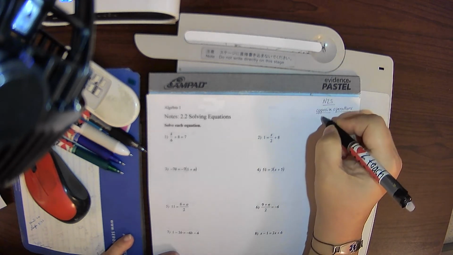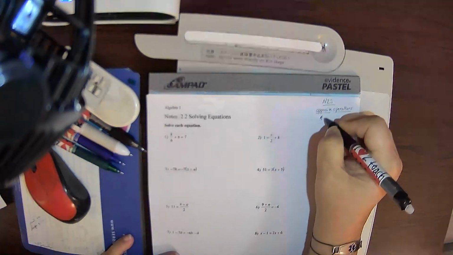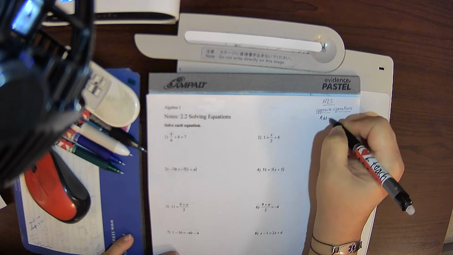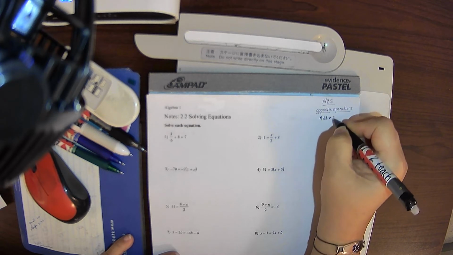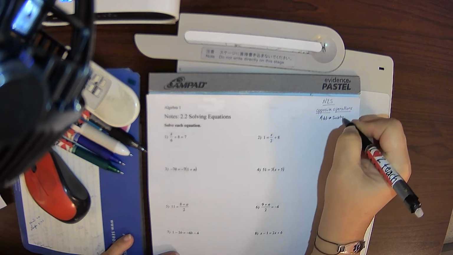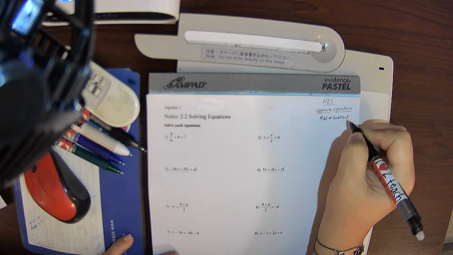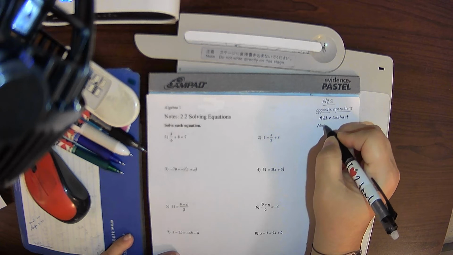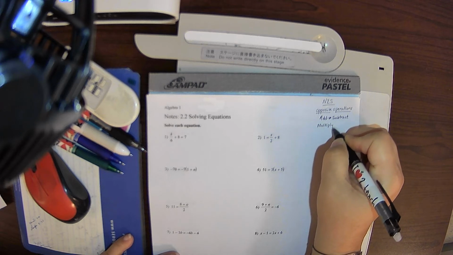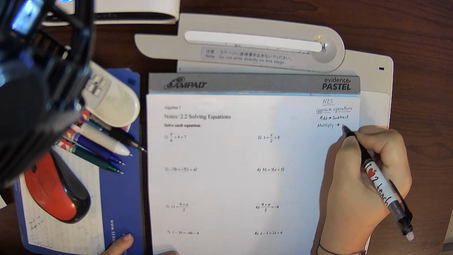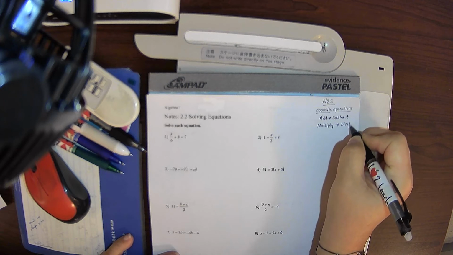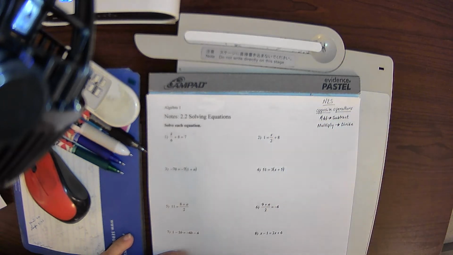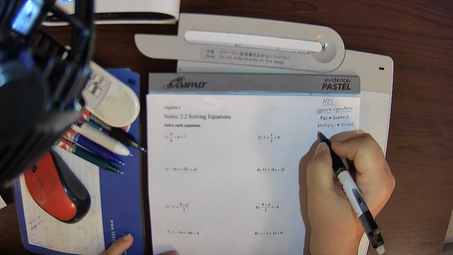So I'm going to start off with add, and the opposite of that is to subtract. The opposite of multiply is to do what? Divide. And just so we can look at it for day one, let's write it the other way.